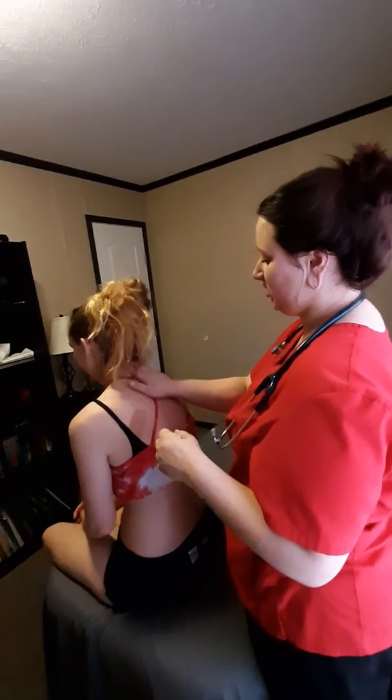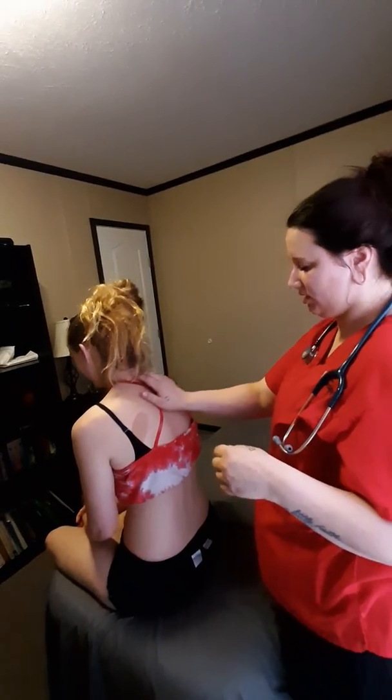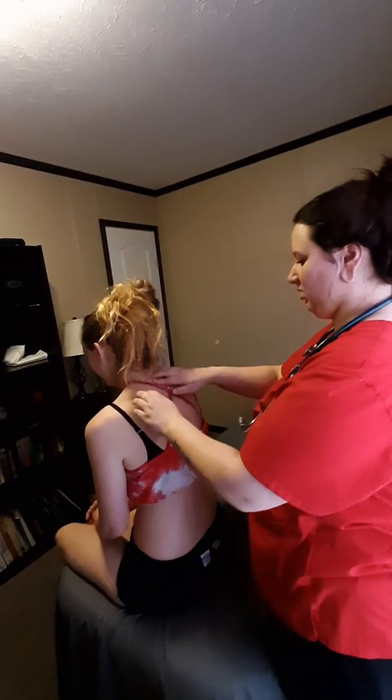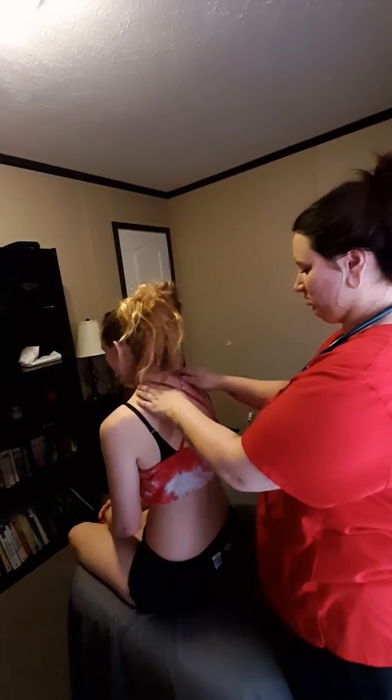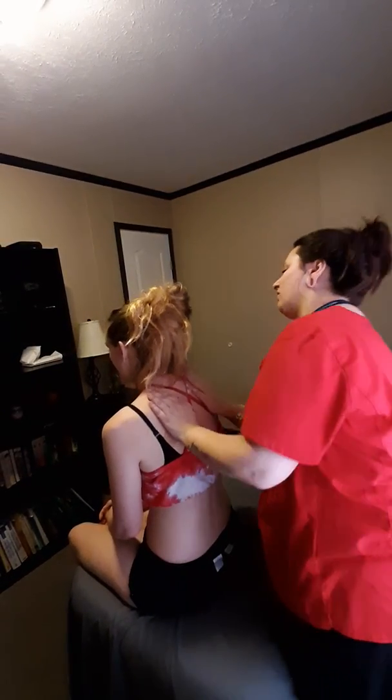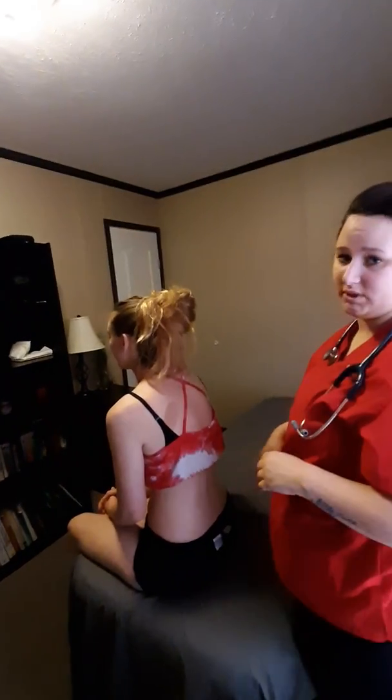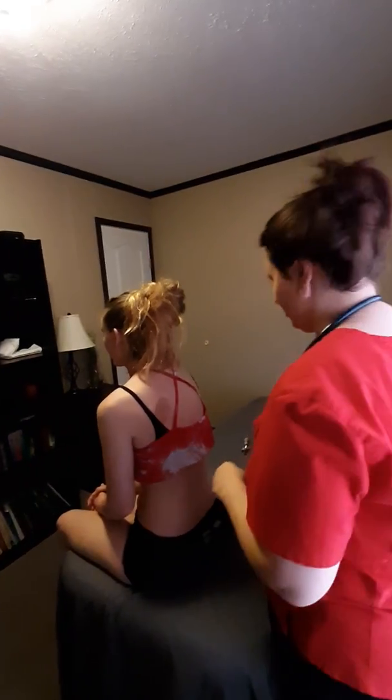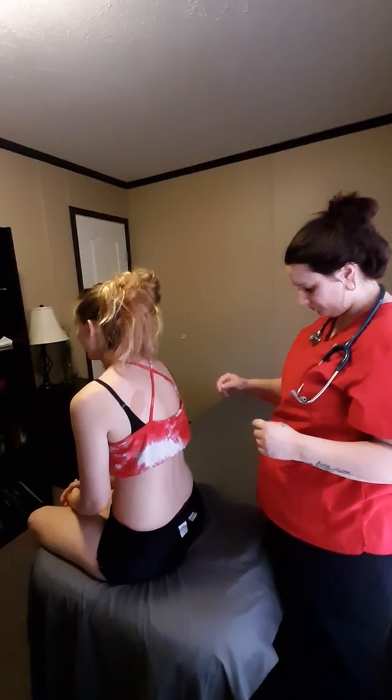So what I'm going to do is locate C7, which is the notch right here, and place my hands here. I'm going to have you say 99 for me, okay? 99. Alright. And once again. 99. And again. 99. Alright. The vibrations dulled as they went down, which is a normal finding, which is also good.